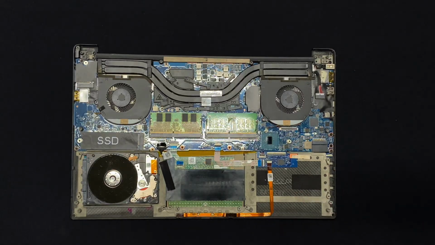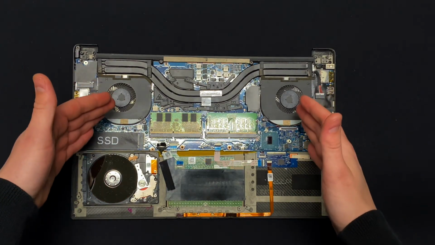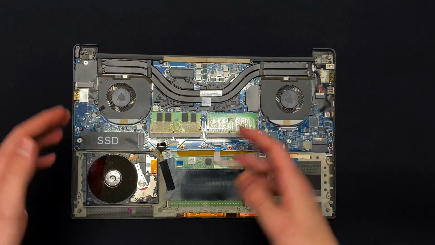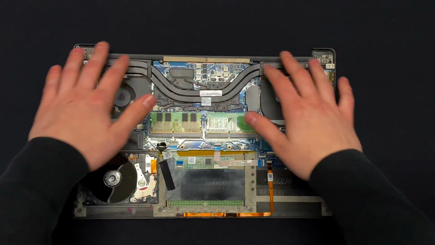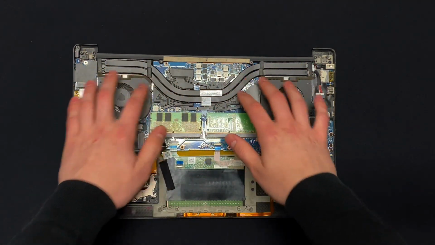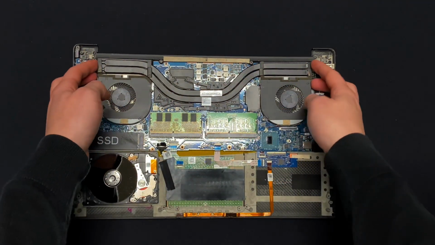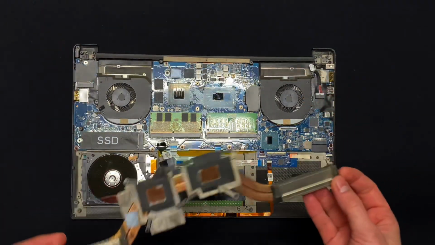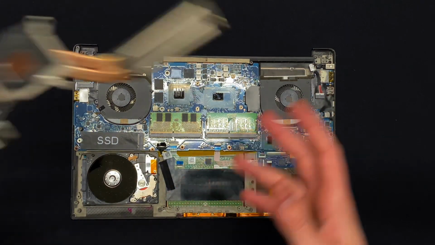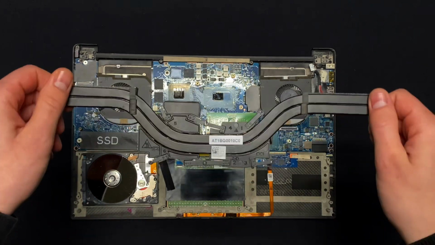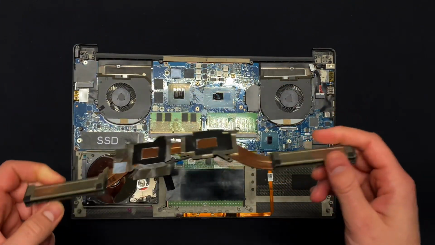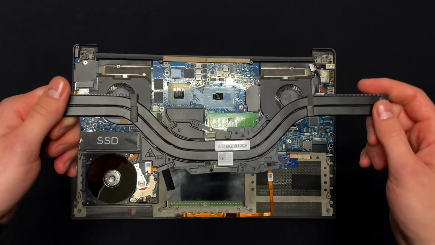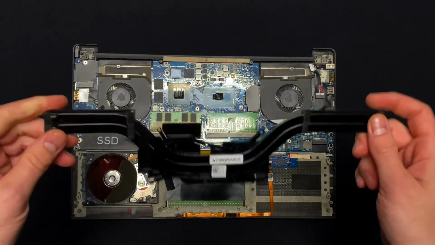When we uncover the laptop, we see a lot of components. All the components are connected to the motherboard. Connected to the motherboard, we'll find a hard drive, RAM sticks, and a cooling system made out of a heatsink with two fans. The CPU and GPU are underneath the heatsink. The reason for this is that when the CPU and GPU are doing calculations, they get really warm, and to prevent the system from overheating, we need a cooling system.